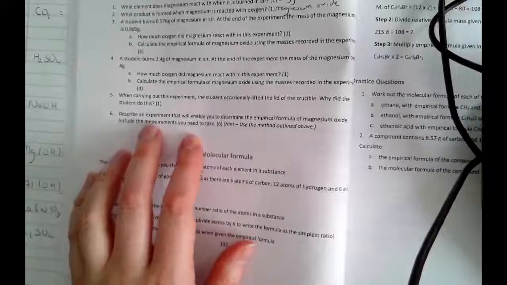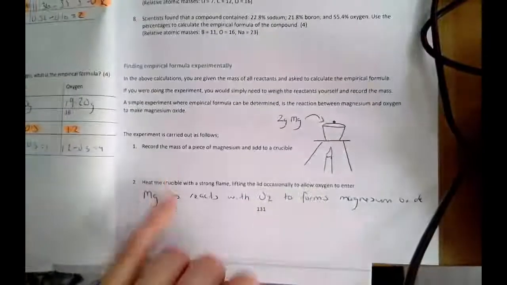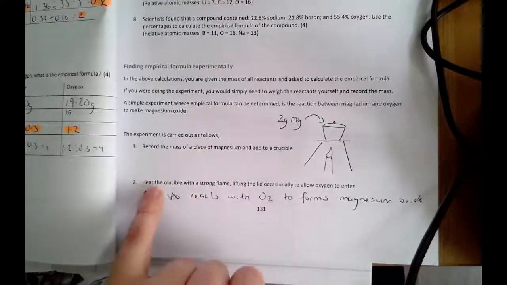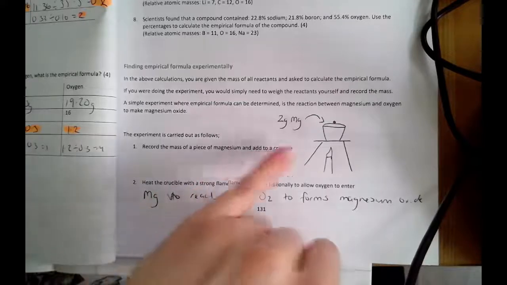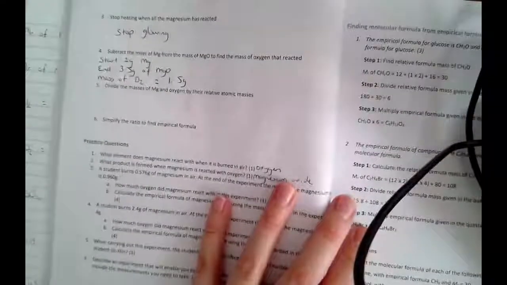If you did answer question 6, describe an experiment that would enable you to determine empirical formula, including measurements. You would need to write out the method that I went through. So record the mass of a piece of magnesium. That would be one of your measurements. Then heat. Even if you didn't mention the crucible, if you just mentioned that you heat the magnesium strongly so that it can react with oxygen.